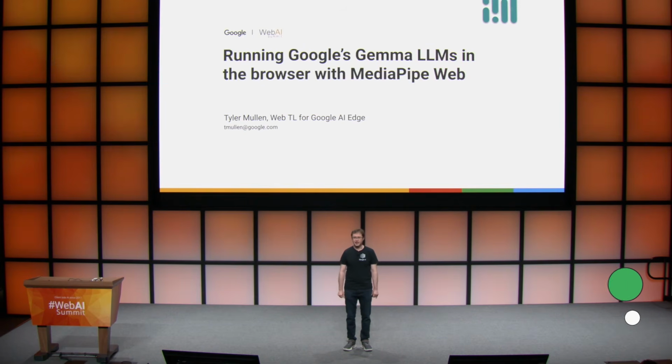Hi, I'm Tyler Mullen, the creator of MediaPipe Web and the web tech lead for Google AI Edge. And today I'm going to be talking about how we're able to run Gemma, Google's open large language model family, entirely in the browser.